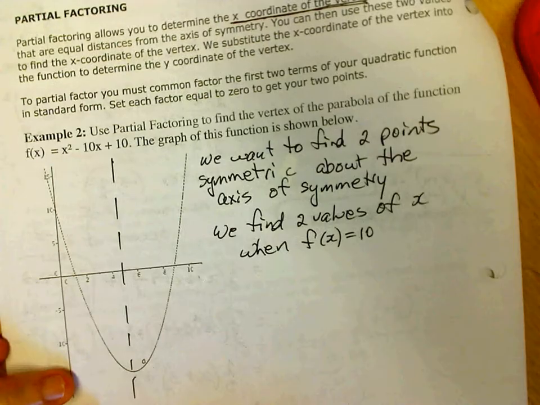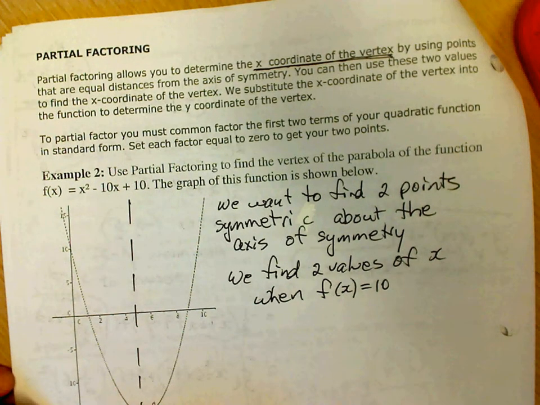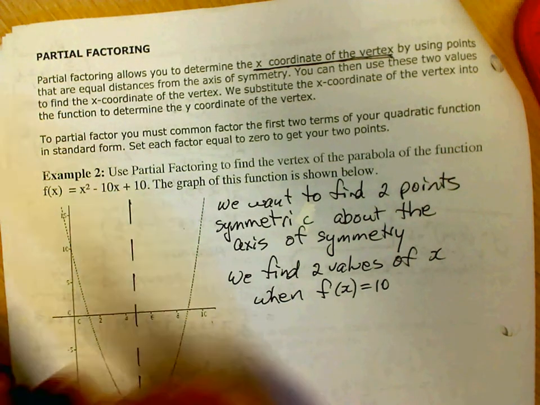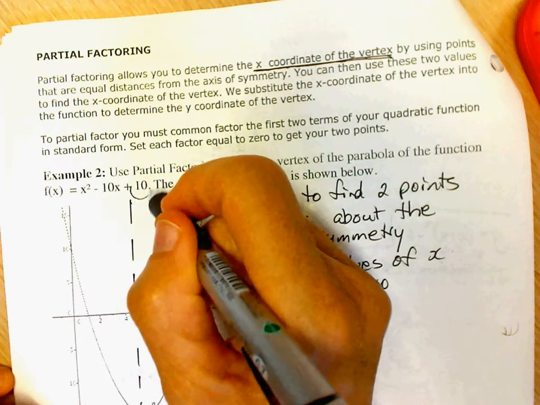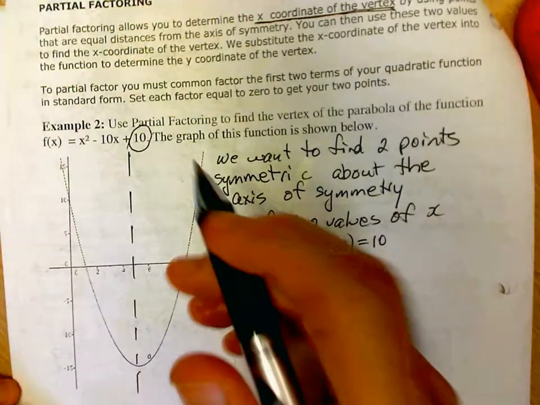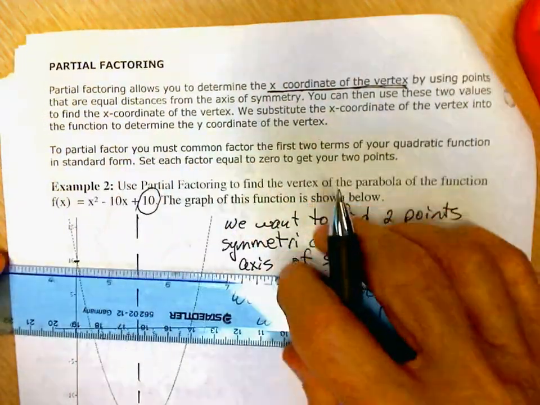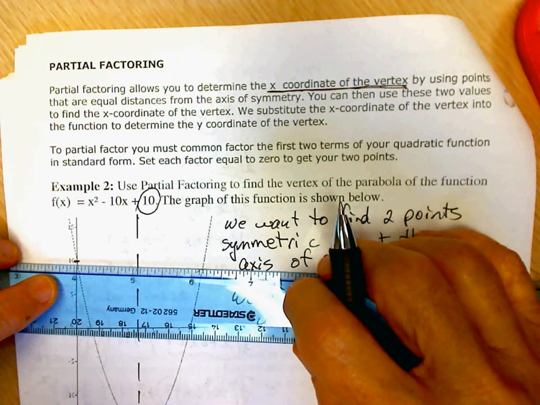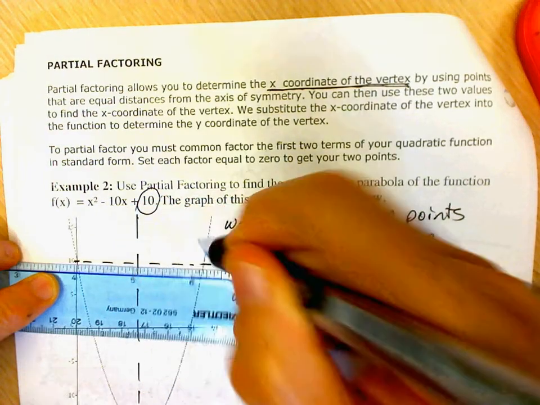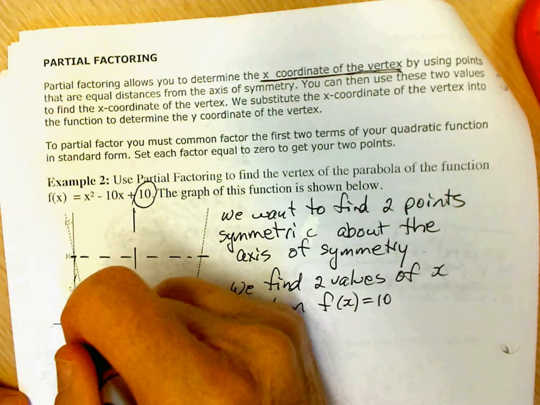Where do you think we got the 10 from? Is it that 10 or that 10? This one here. So it's basically your C value. So what we're going to do is, when the y value is 10, we find the corresponding x values right there and right there.